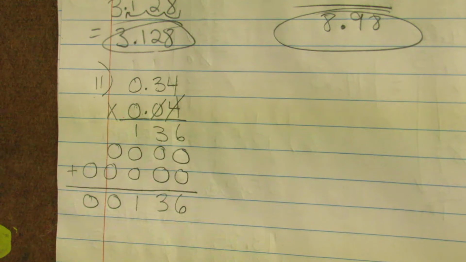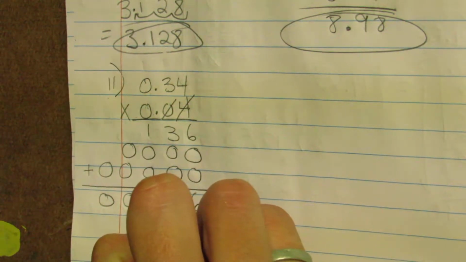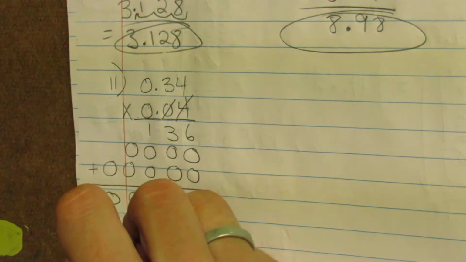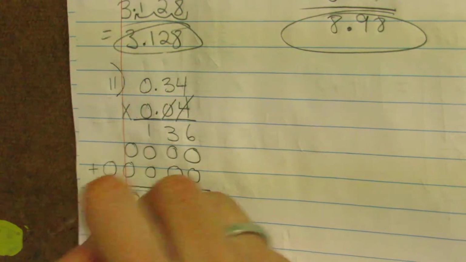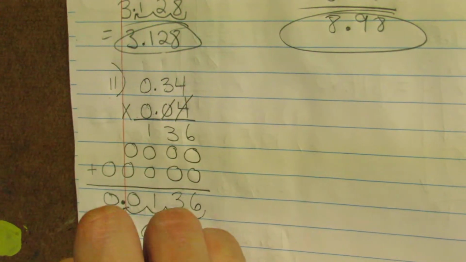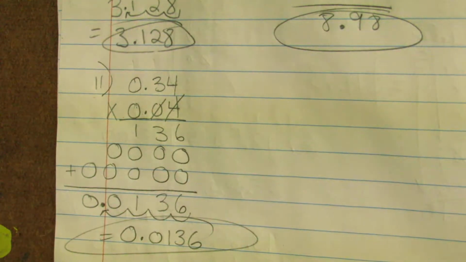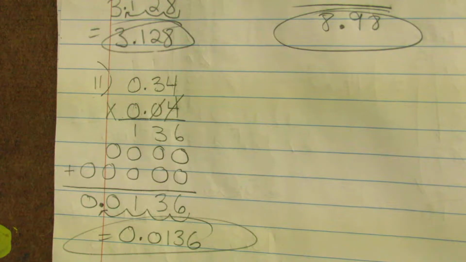So that means I'm going to go to this number down here, start at the right, and move over 4 times. 1, 2, 3, 4. That's where I put my decimal. So I should have gotten 0.0136. Good. Alright, so let's move on to number 12.